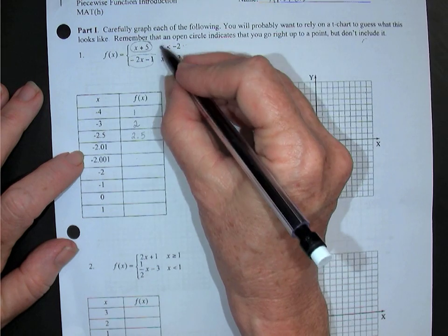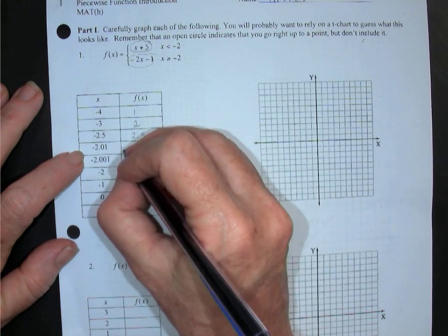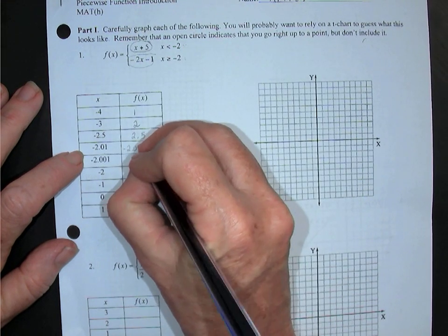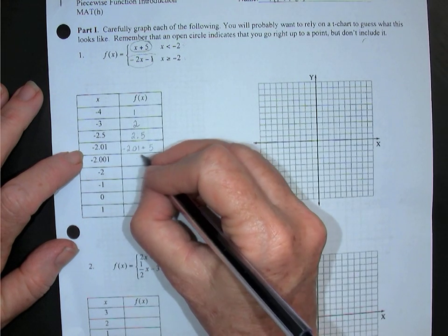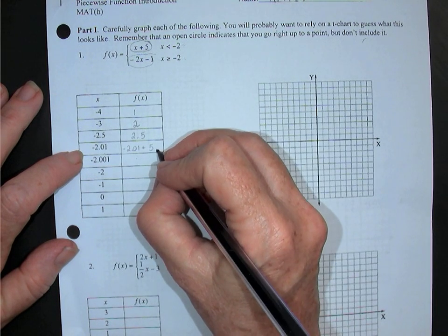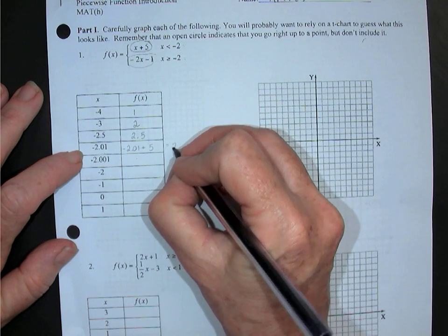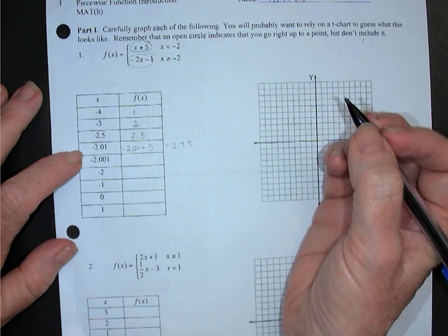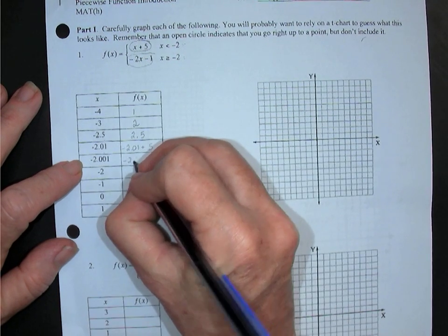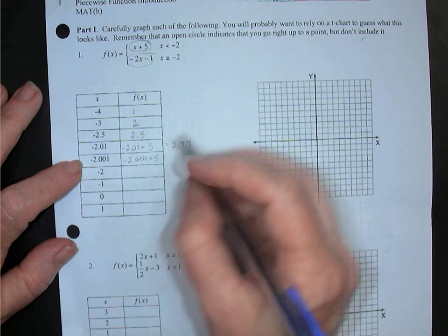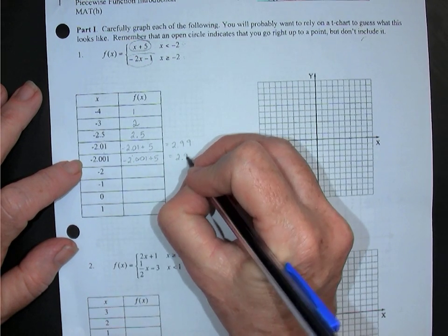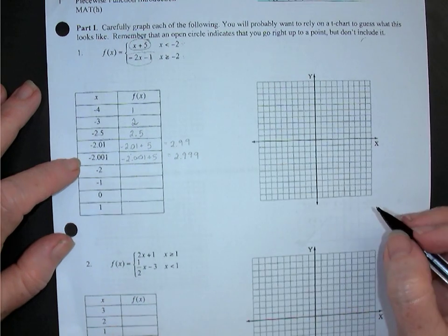-2.01, again that's still less than -2. So -2.01 plus 5 is going to give me, well, I know it's going to be something pretty close to 3, but in fact it's going to be 2.99. Same thing over here. This is -2.001 plus 5. It's going to be pretty close to 3, but it's going to be 2.999. So if I go and graph those, here's what we have.